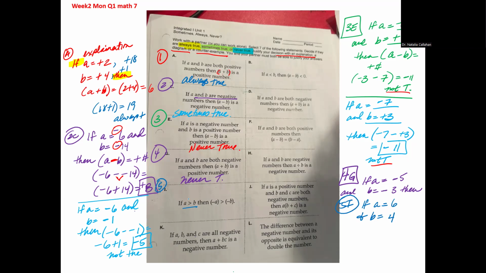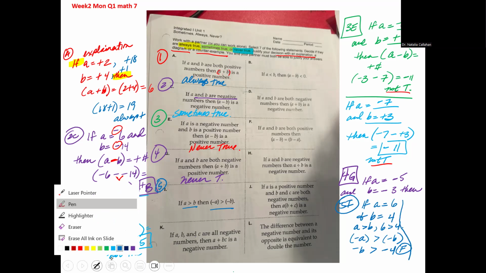Is A greater than B? No, I'm saying is A greater than B right now? Is 6 bigger? 6 is bigger than 4, right? But then they do this part right here: negative A is greater than negative B. So let's put negative 6 is greater than negative 4. Is that true? That's false, right? Yeah. But let's try a different one. Maybe we should change the numbers a little bit, right?